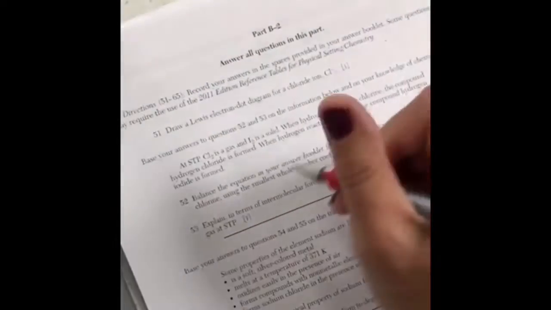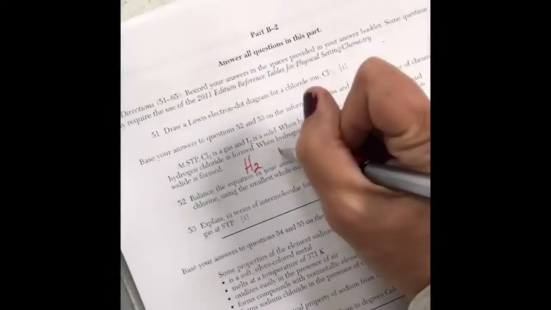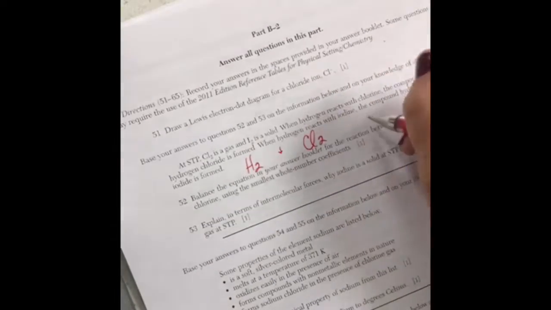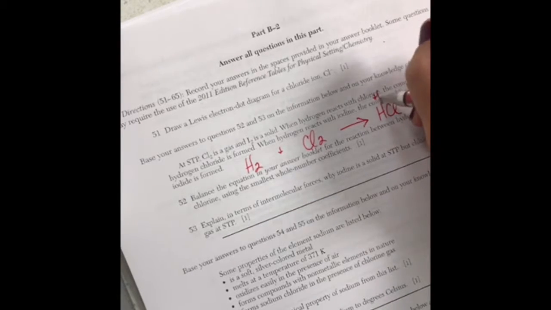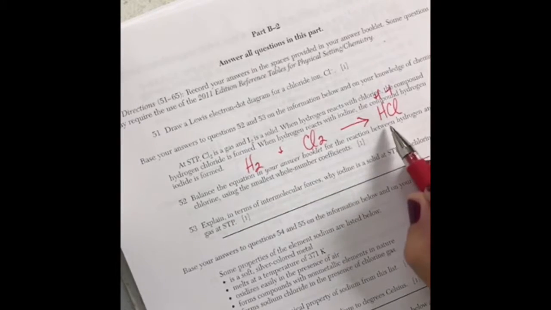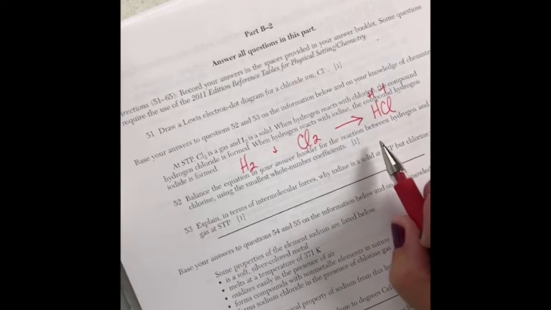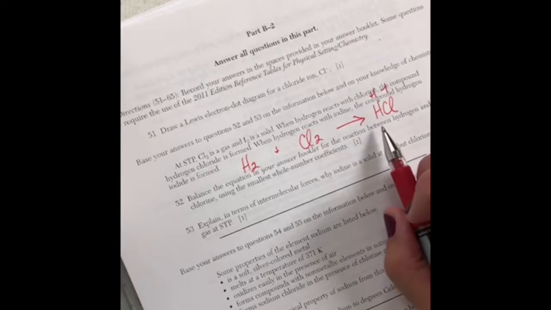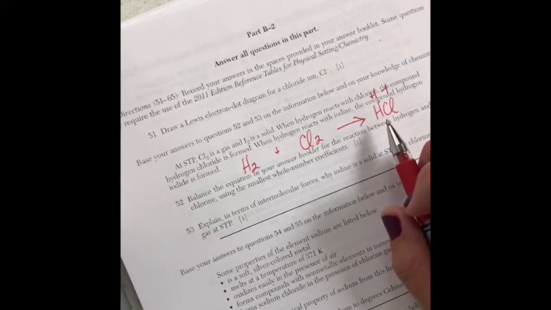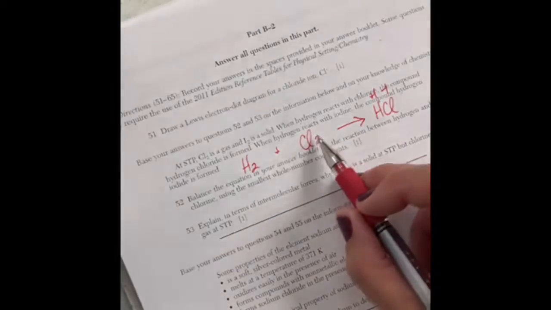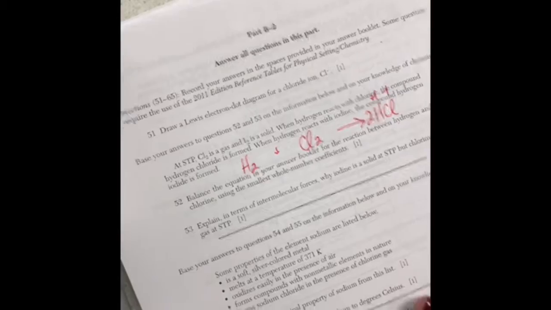So I don't have the answer booklet, but I know that if I have hydrogen, it's H2, and if I have chlorine, it's Cl2. And hydrogen chloride, this is a +1 and this is a -1, so it's just HCl. It's a little bit shocking that this was the balancing question they asked you, because it is ridiculously easy. I feel like they're usually a little bit harder than this. 2 hydrogens and 2 chlorines, so 2 HCls, all right?